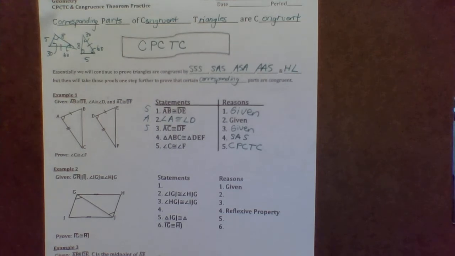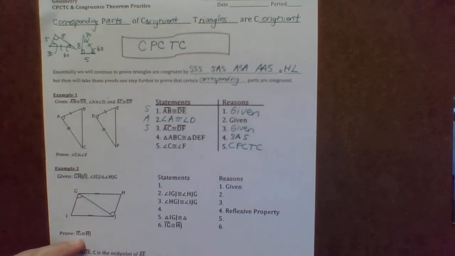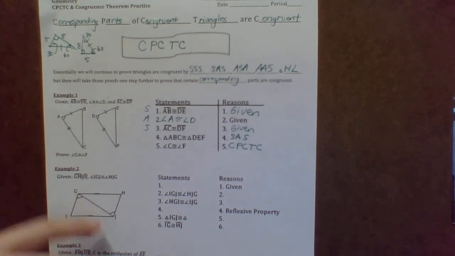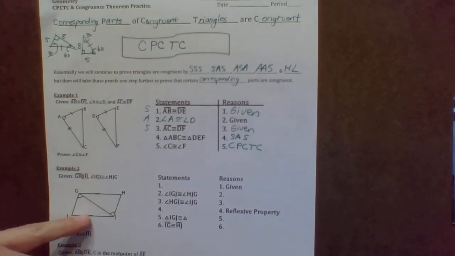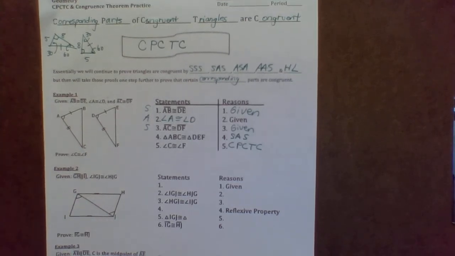Let's look at example 2. Given segment GH is parallel to segment IJ, and angle IGJ is congruent to angle HJG, oh, that's a mouthful, prove the segment IG is congruent to segment HJ. So again, let's go ahead and check our picture, make sure it matches, and it does. GH is parallel to IJ. They have the arrow marks there.